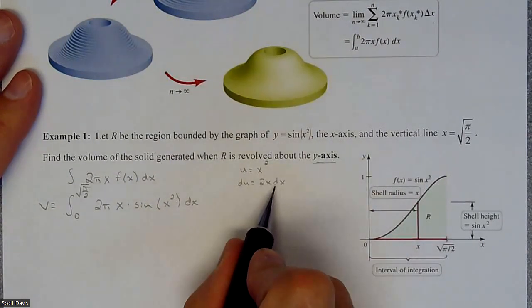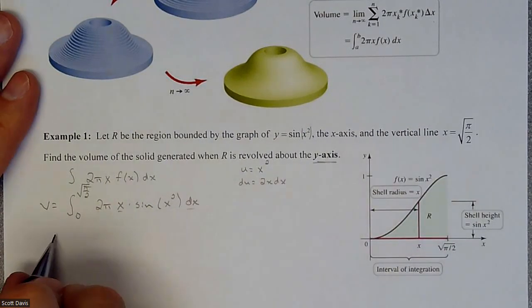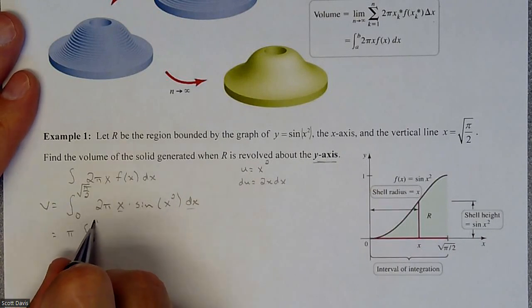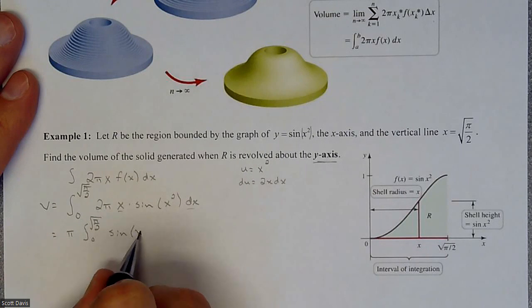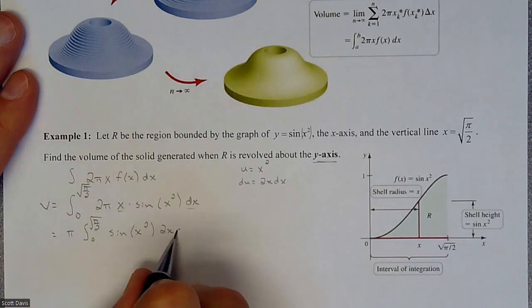So that 2x dx I actually have sitting right here in that equation. So let me rewrite it. I'm going to take the pi out. I always take the pi out. So 0 to pi over 2 square rooted, and I would have sine x squared 2x dx.